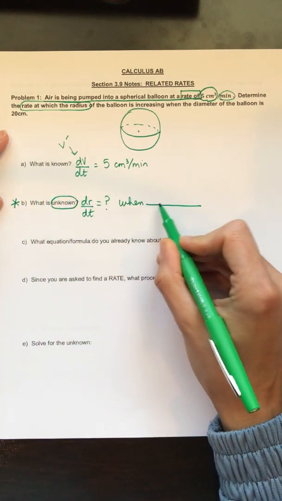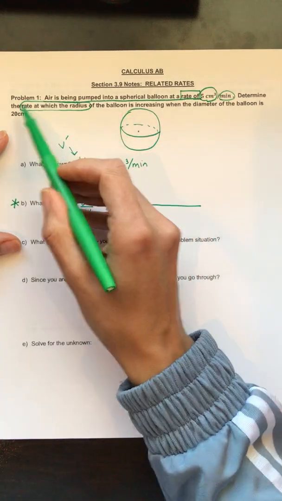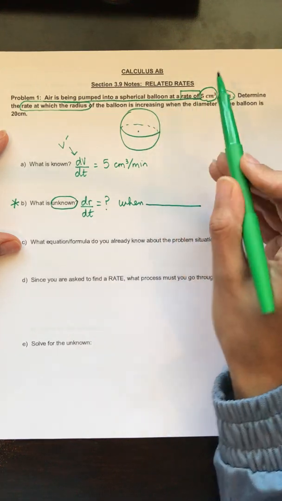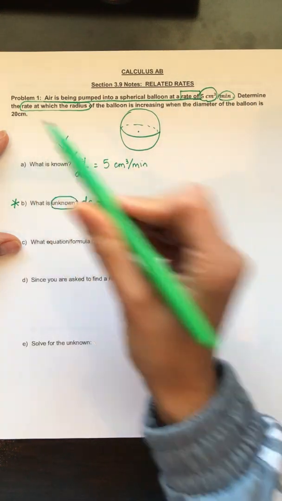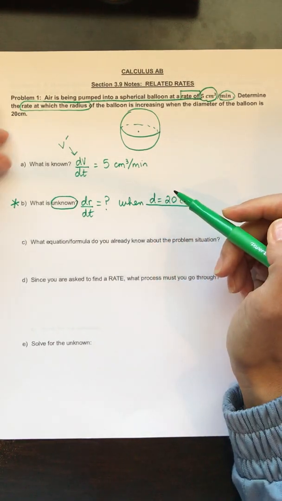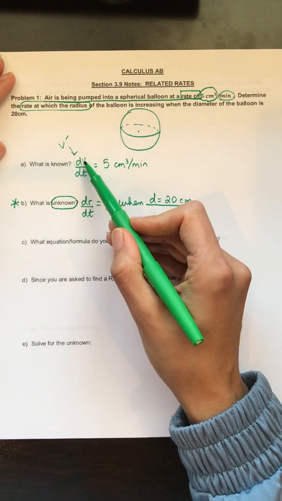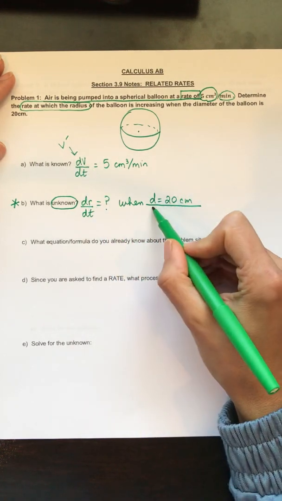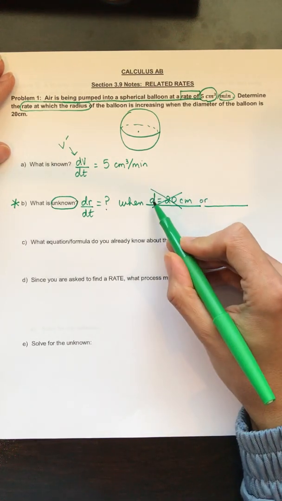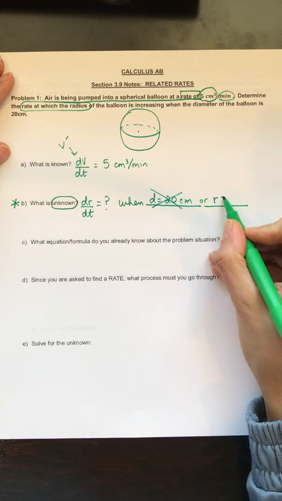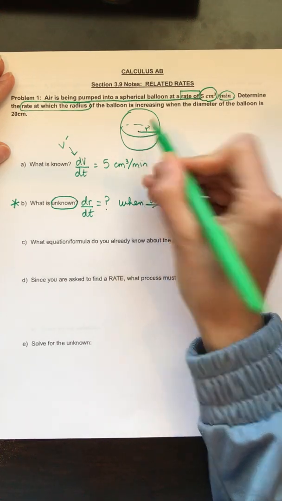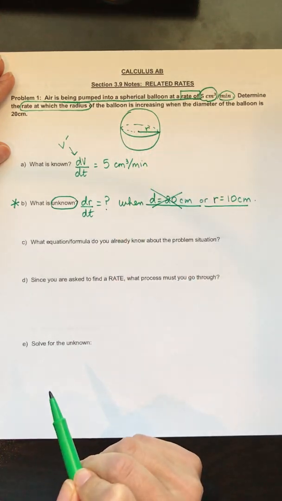It is your job to write in the when statement here. It says, determine the rate at which the radius of the balloon is increasing when the diameter of the balloon is 20 centimeters. So I'm going to write d equals 20 centimeters, d for diameter. Now, I have a problem here about volume and radius. So I'm thinking it would be best to rewrite our when instead of diameter equals 20 as radius equals 10. Because we know that a radius is half of a full diameter.